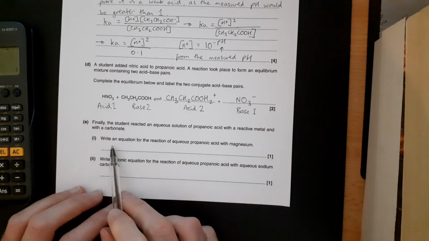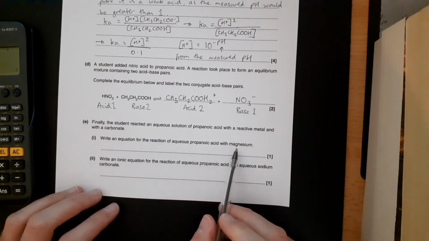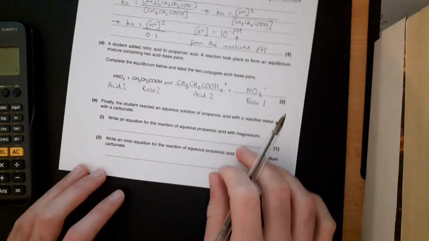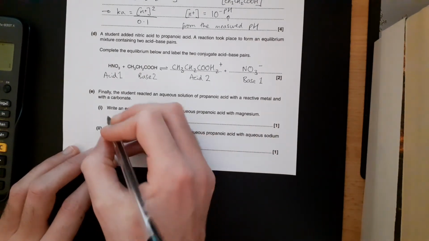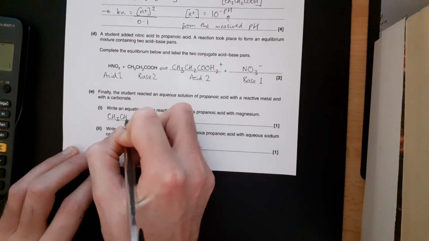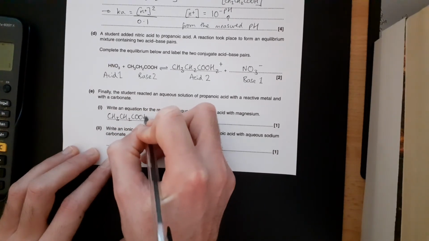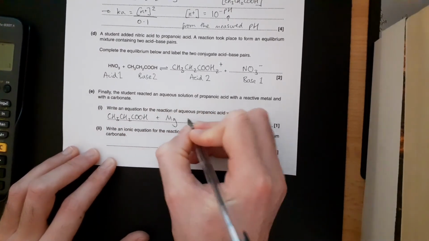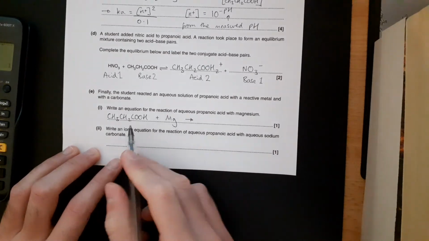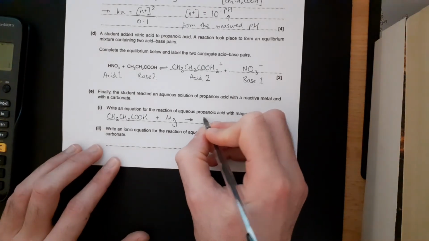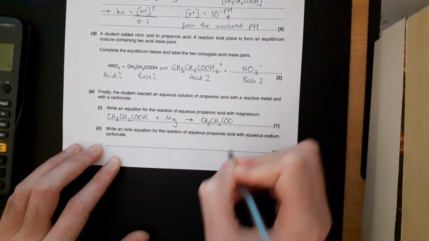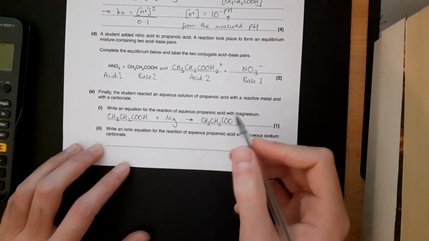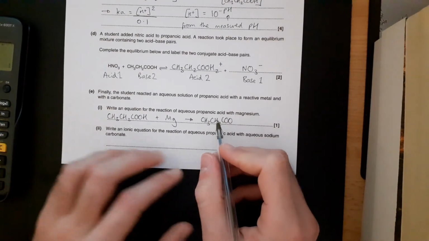Okay, write an equation for the reaction of propionic acid and magnesium. So it's just the equation this time, not an ionic equation. So propionic acid we can see is this. It's going to react with magnesium. It's going to make the salt, so we're going to end up with... You can write it with the charges in or without, it doesn't matter.